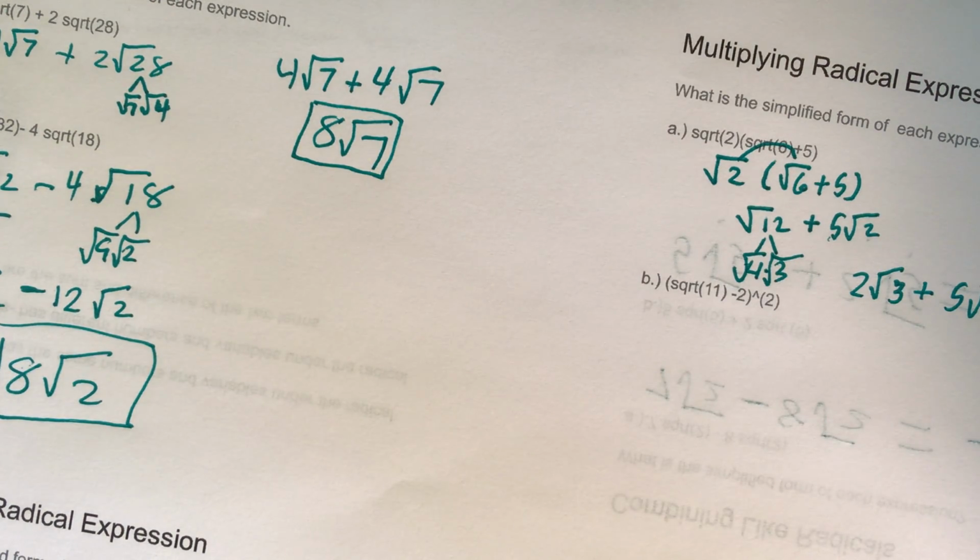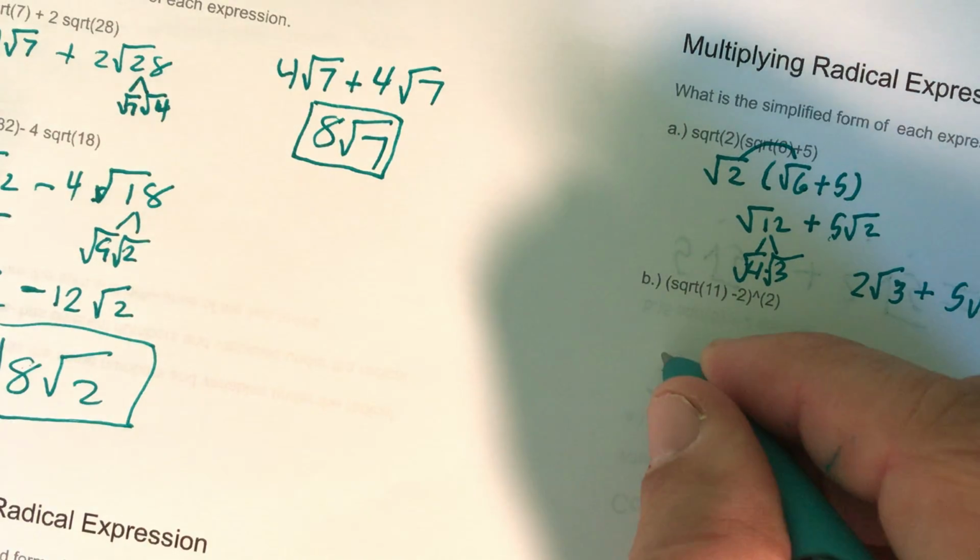Can we combine anything at that point? No, we cannot.